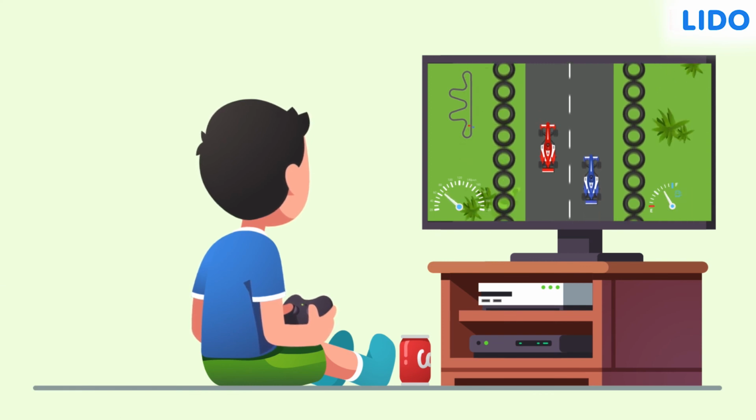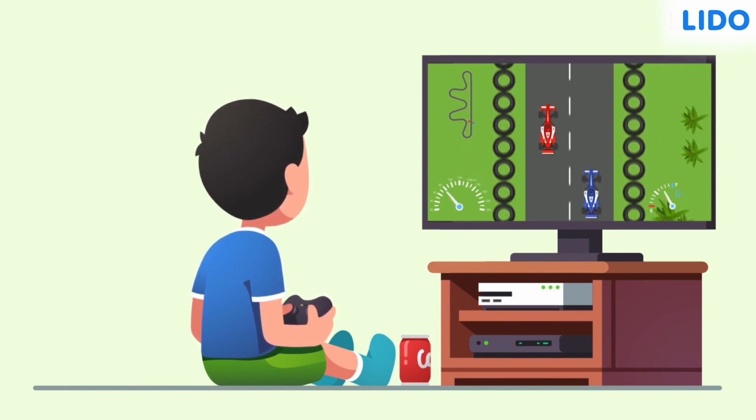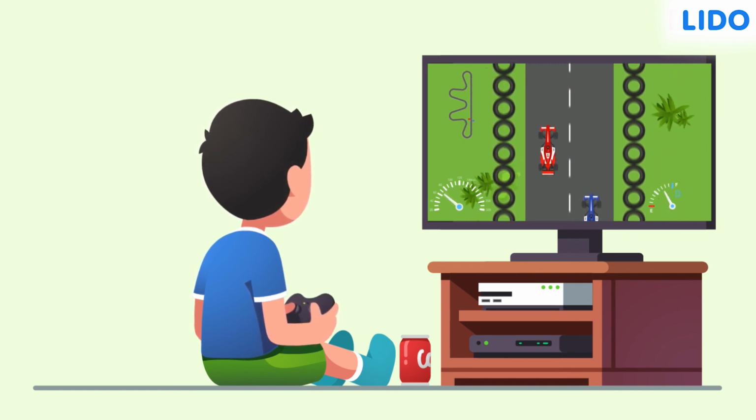Now that you know this, the next time you're playing a car racing video game, make sure you choose the car with the highest maximum speed of all cars.